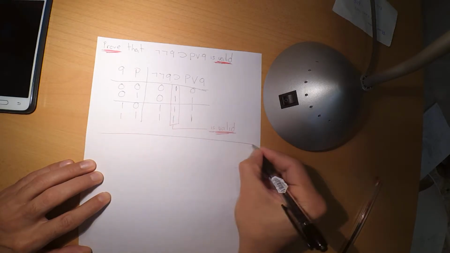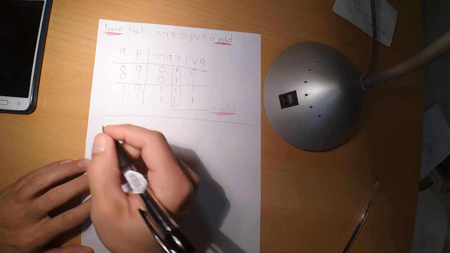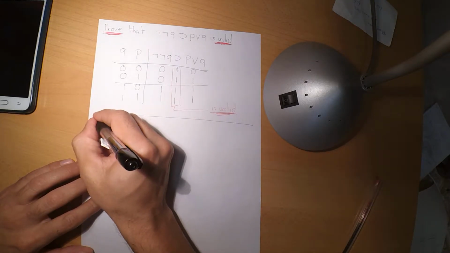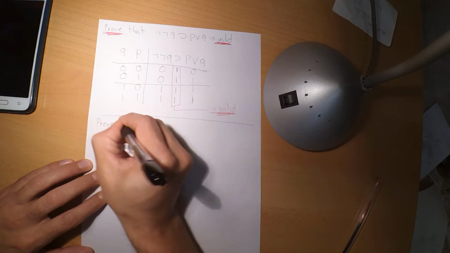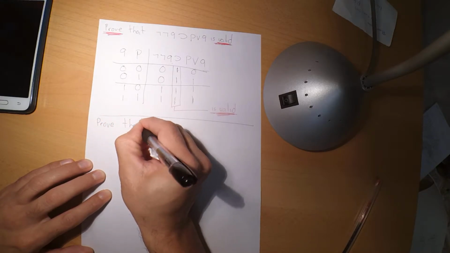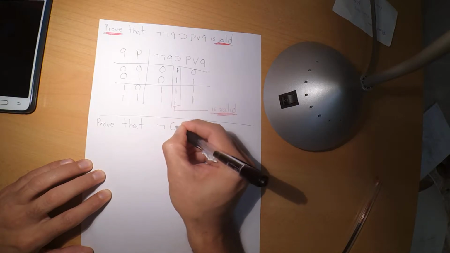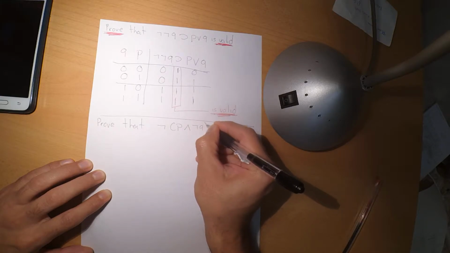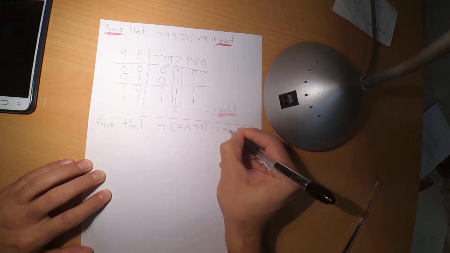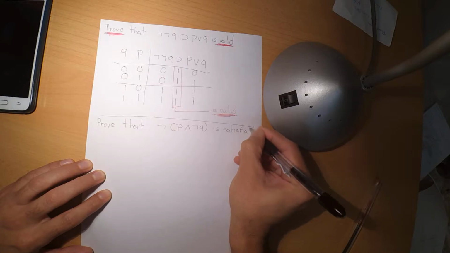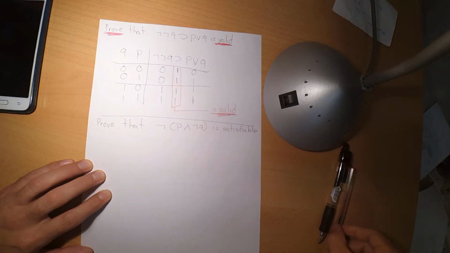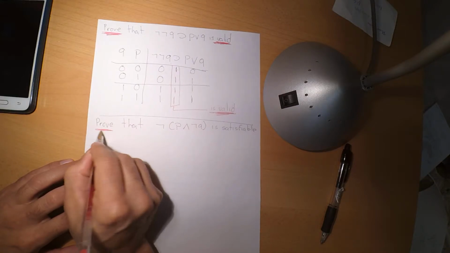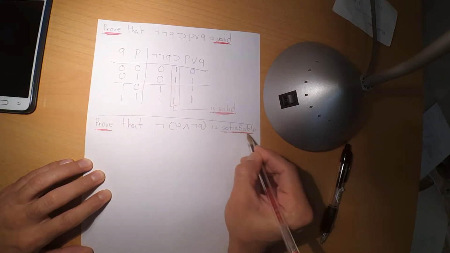Let's do another exercise. In another exercise concerning these two definitions, prove that negation P conjunction negation Q is satisfiable. Once again, remark the important words: prove, satisfiable.